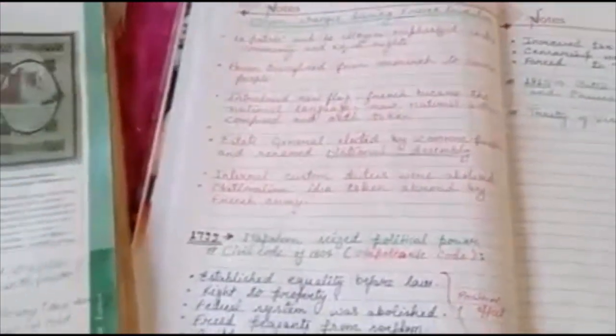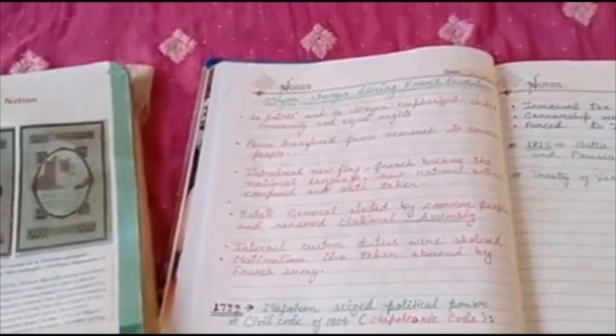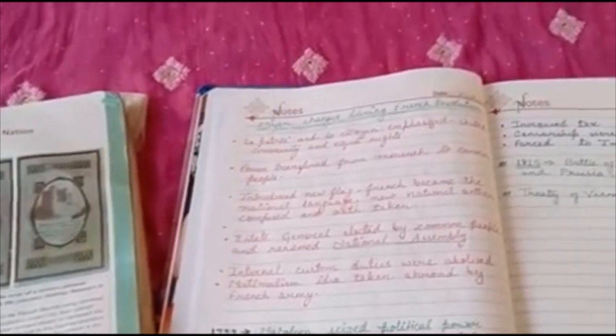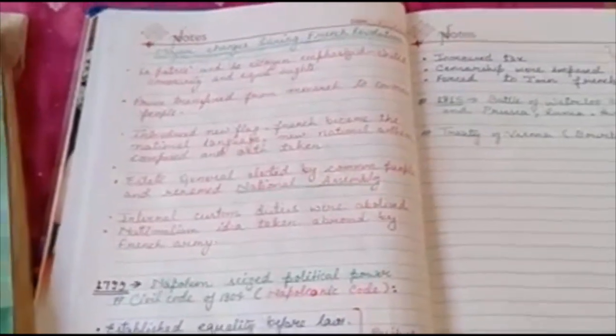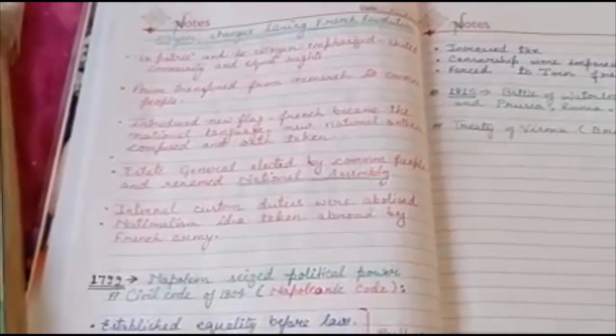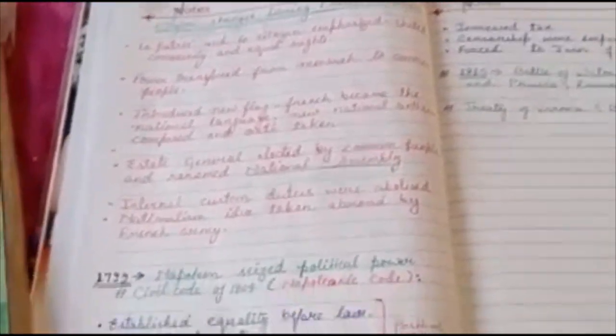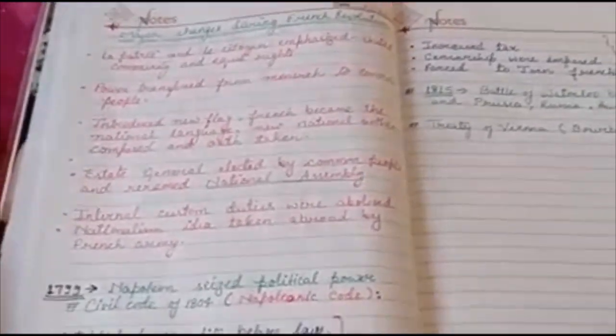Yes, the French Revolution was the first expression of nationalism in Europe. It inspired people all over Europe to free themselves from the aristocracy system.